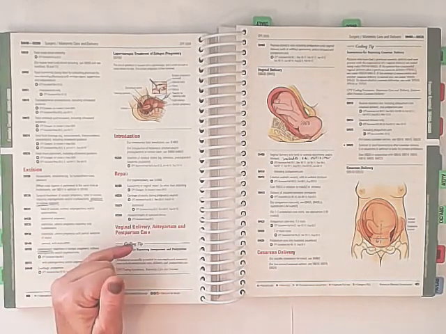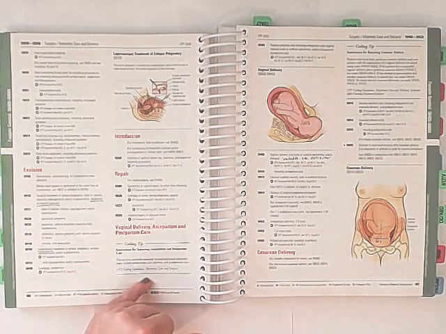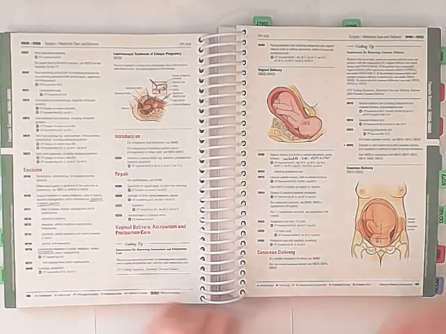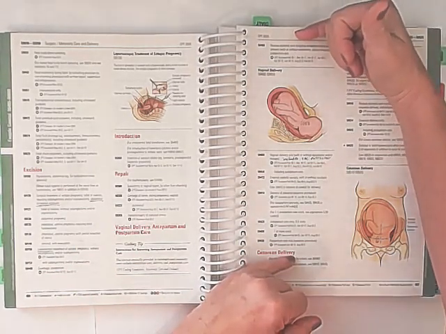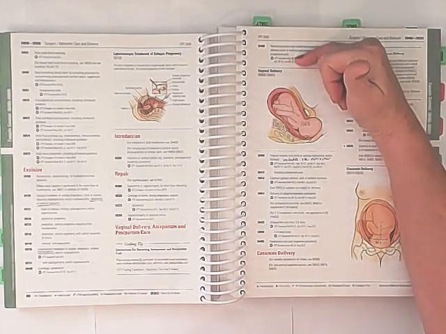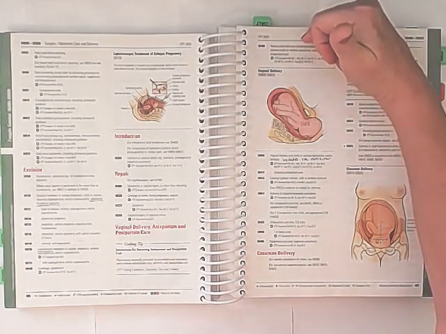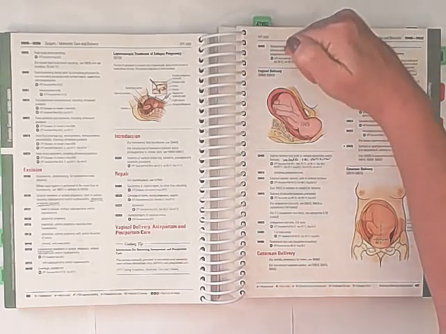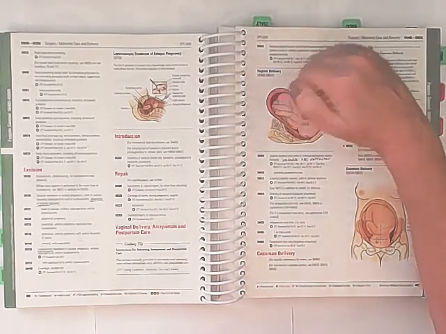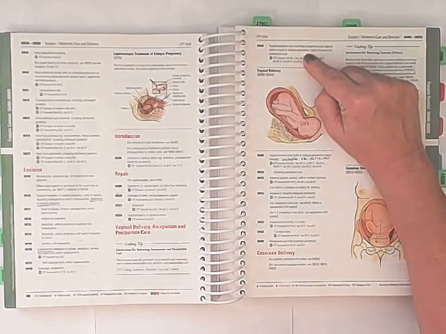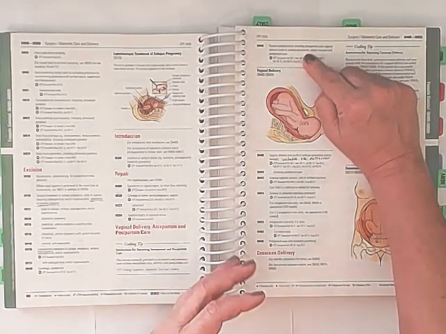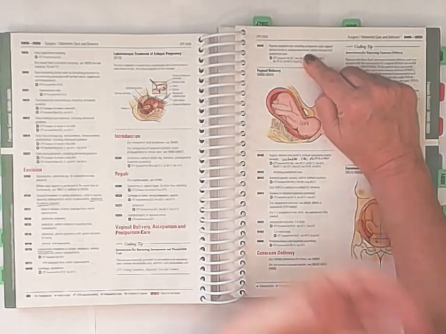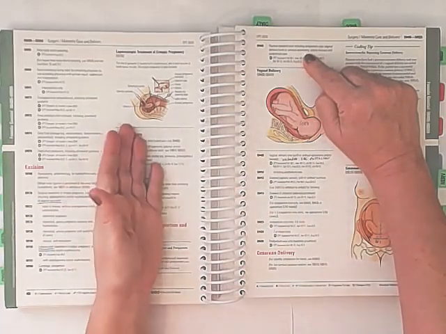Your vaginal delivery, antepartum and postpartum. These are like code 59400, routine obstetric care, including antepartum, the delivery, and postpartum. But this is specific to a vaginal delivery. This is going to be that female that gets all of her antenatal care with the same doctor.